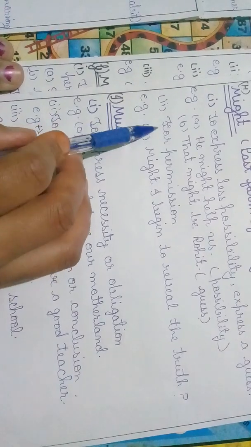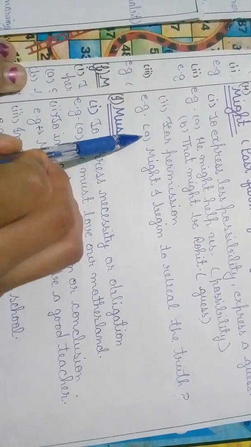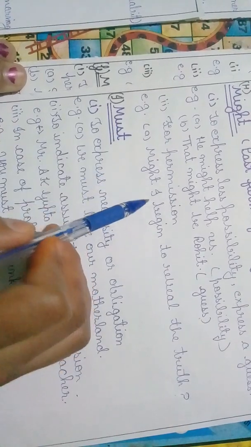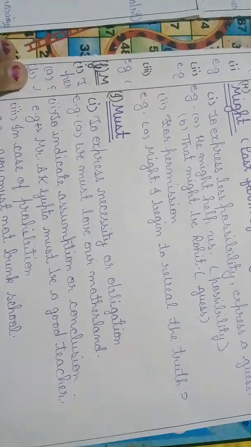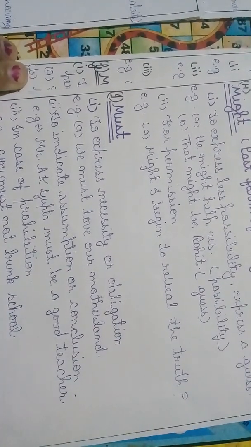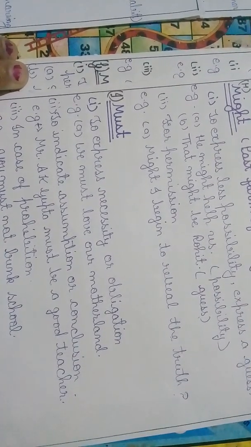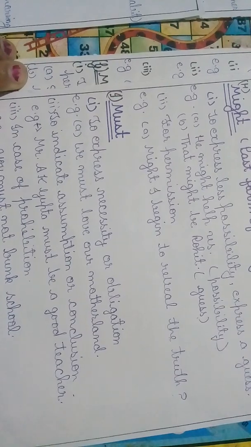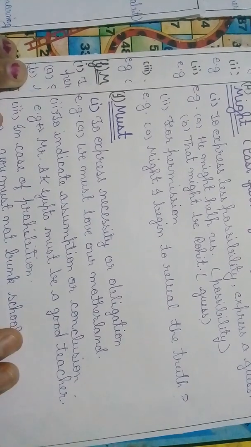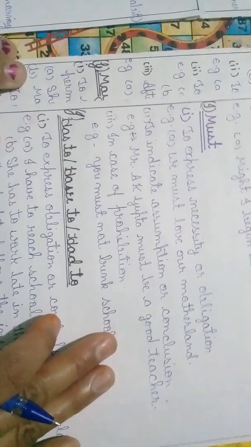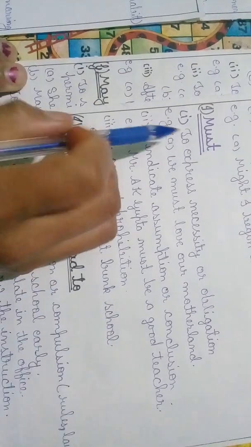Next, for permission, we use might. Example, might I begin to reveal the truth. Okay. One more thing is there. We use can, could for request, but could sounds more polite than these models.